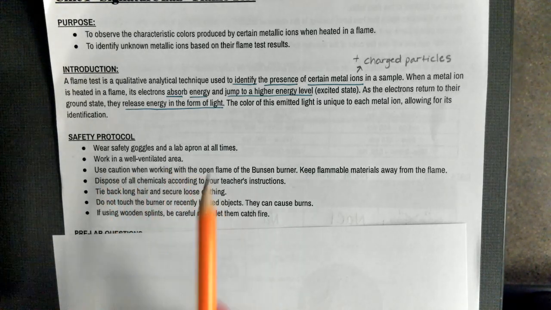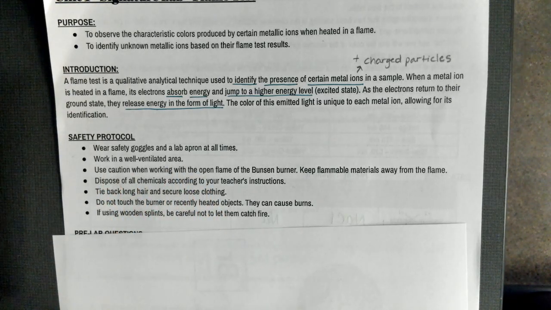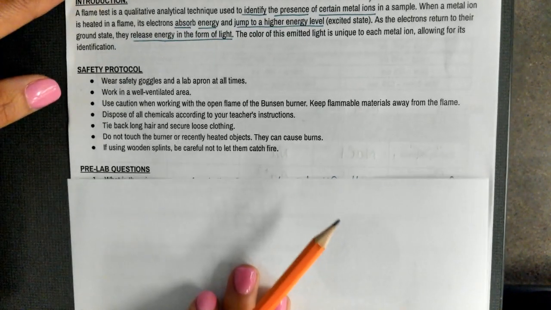Okay, so this here just goes over the safety protocol, which either myself or your teacher will be going over in class before you do the lab. So let's look at the pre-lab questions.